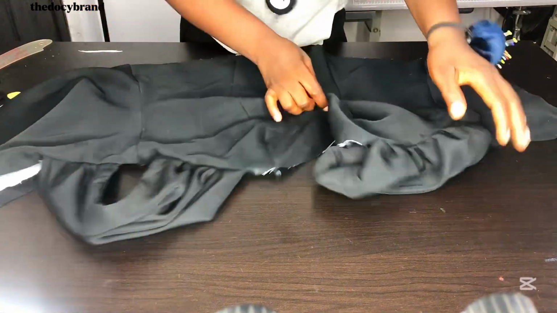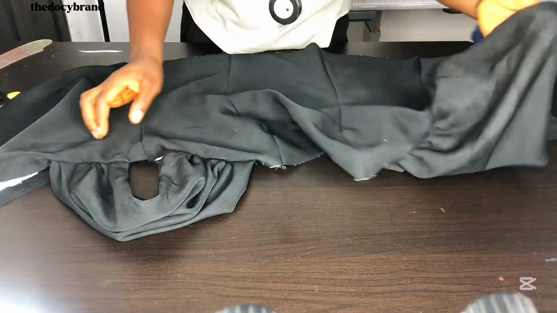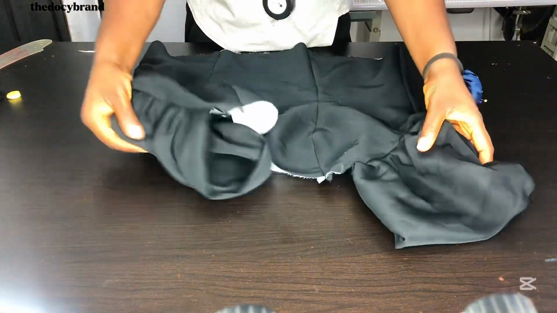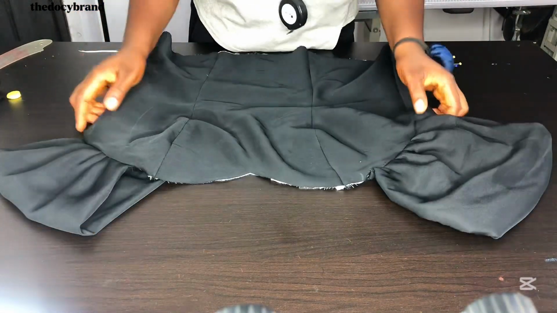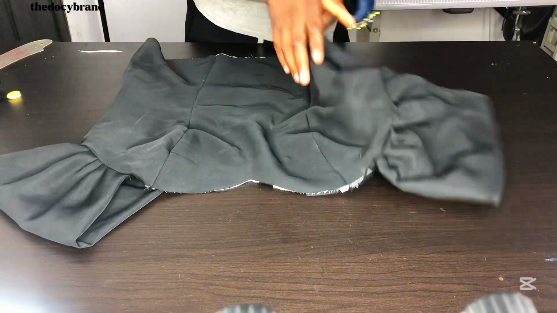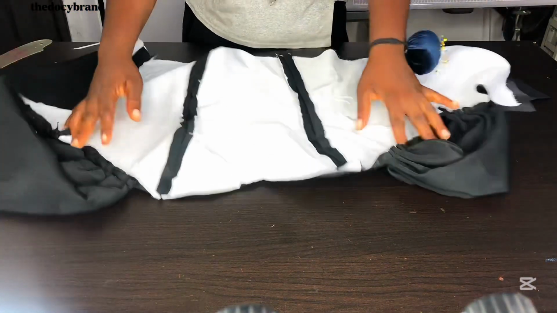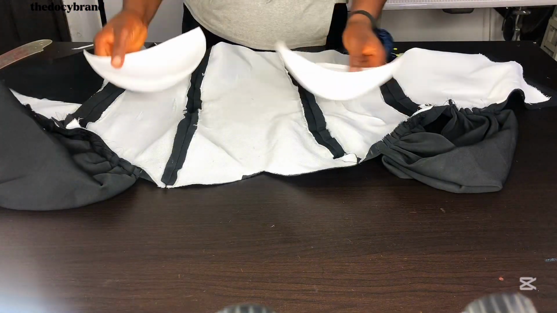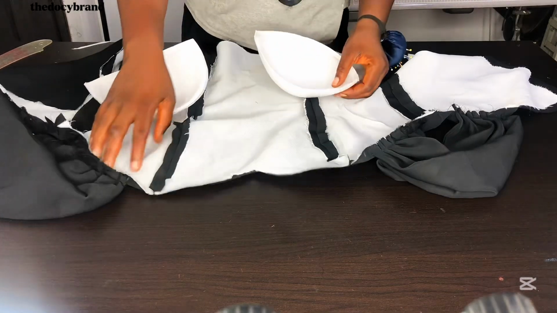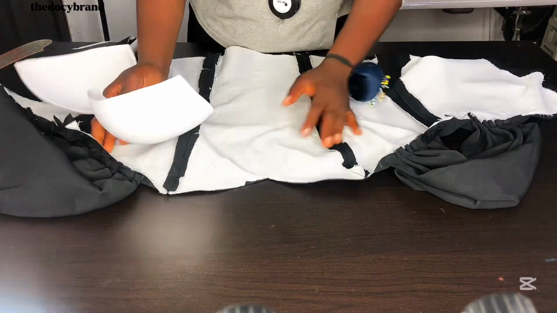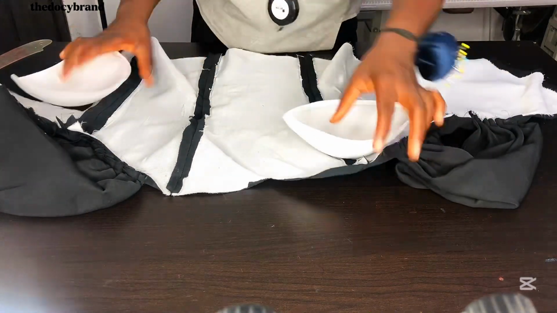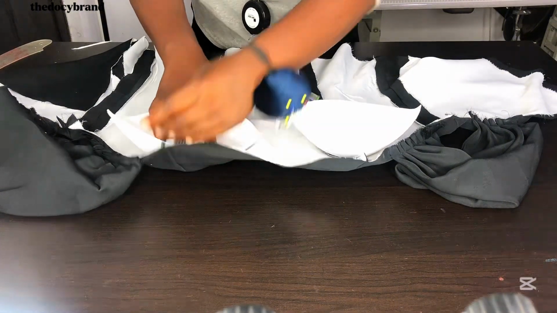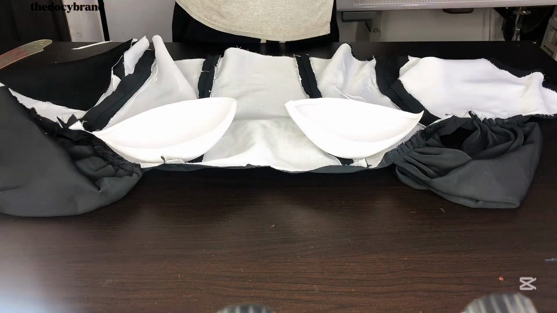So guys, I've gone ahead to iron it. You can see, this is how it's looking. These are the handles. So I've ironed it. The next thing we're going to do is attach a cup to it, so that the bustier doesn't look too plain. I'll be attaching this, which is a 42. I'll show you how I'm going to attach it with my needle and thread.